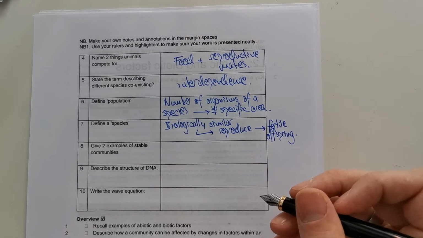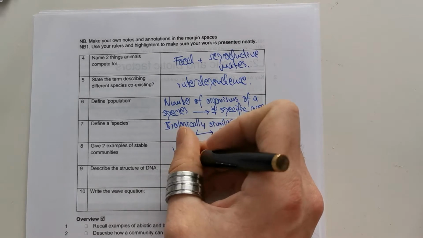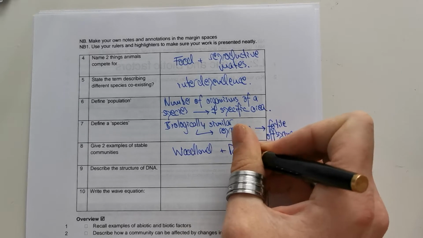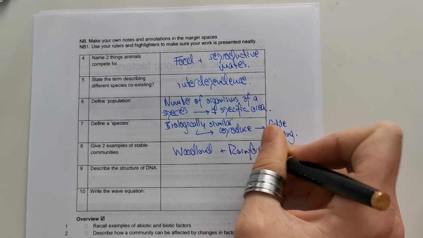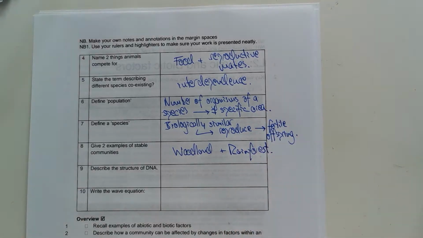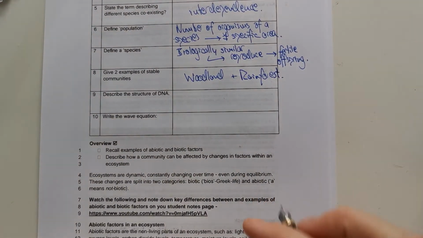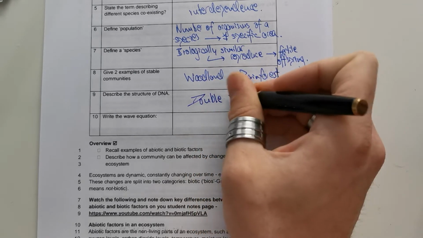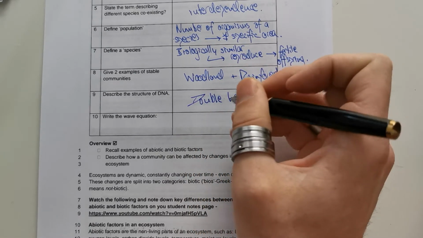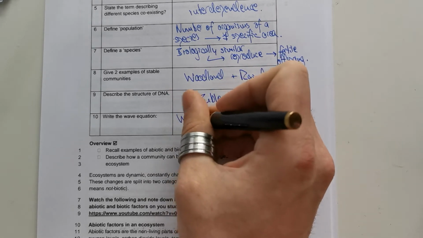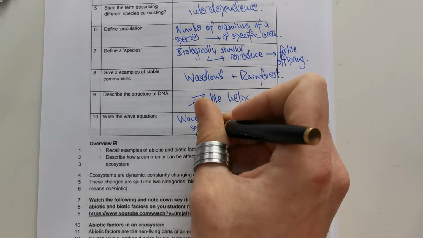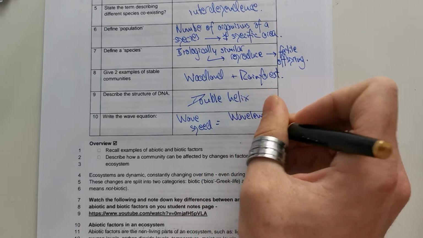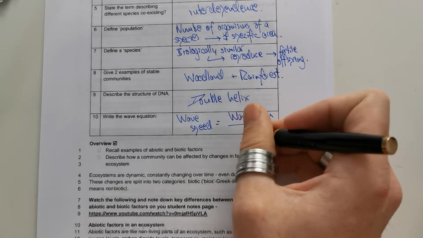Give two examples of stable communities. The ones we touched on last lesson were woodland and rainforest. And then a couple of recall questions from previous units. Describe the structure of DNA. DNA is a double helix molecule. And write the wave equation. Wave speed equals wavelength divided by frequency.